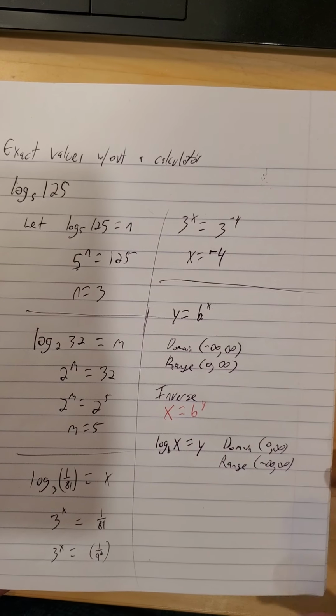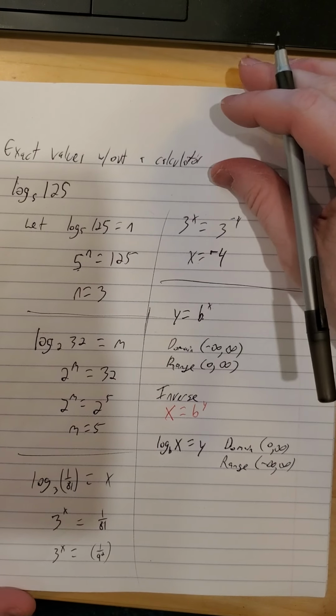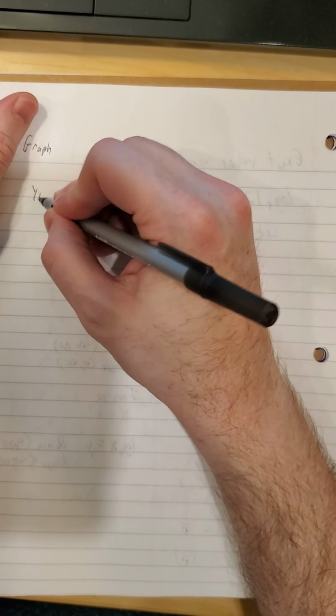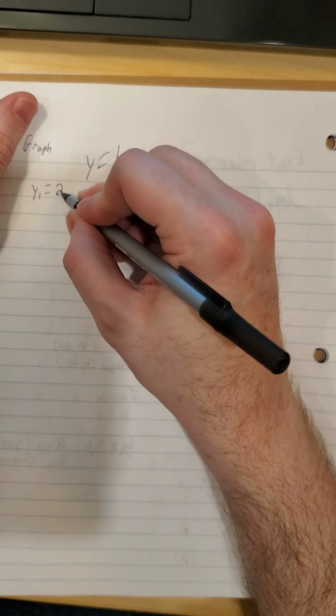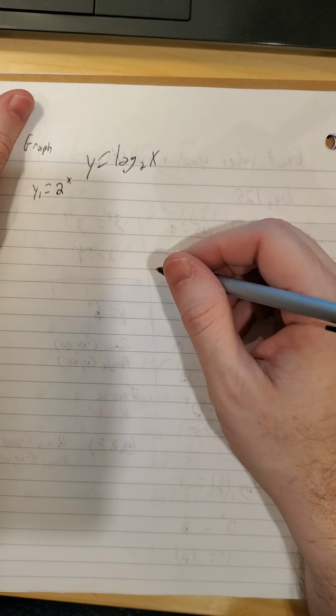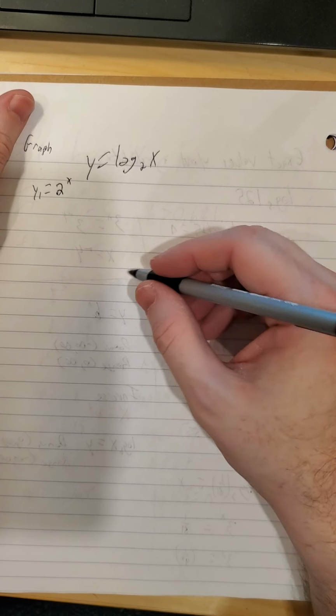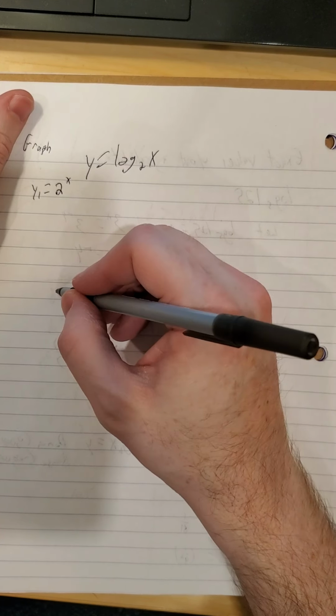And we can actually use that to sketch graphs of logarithmic functions. So we'll start with y equals log base 2 of x. Our first one will graph 2 to the x power. And here, I'll just use my stamp for time's sake.